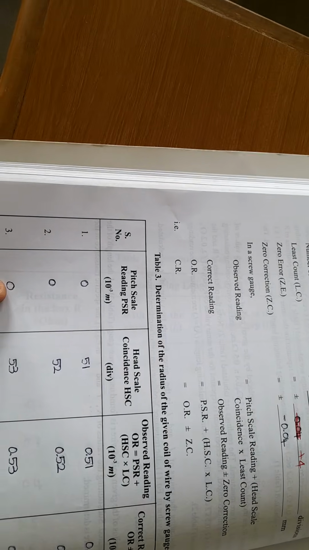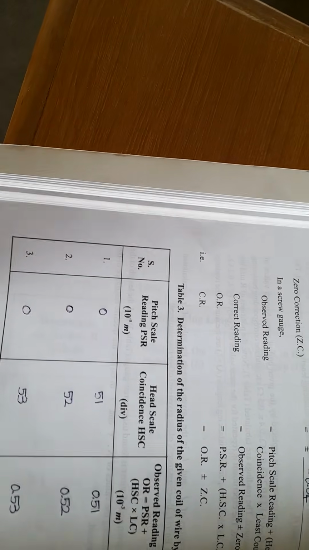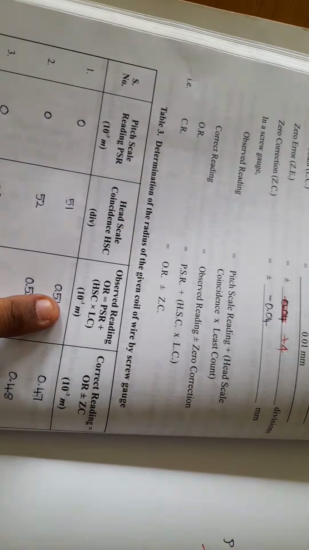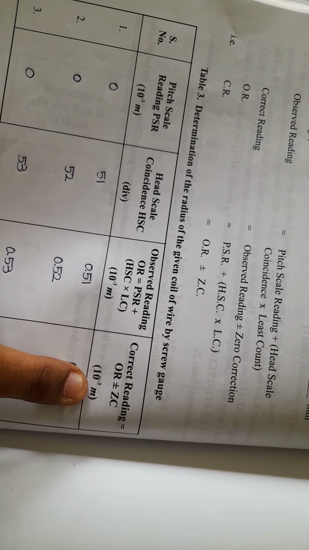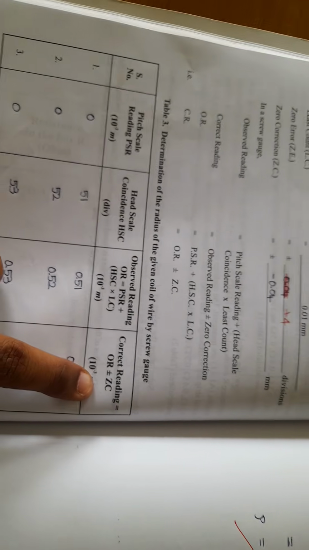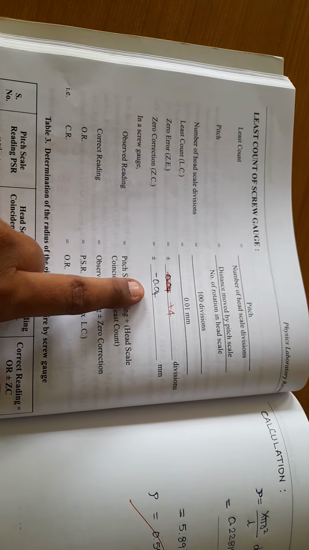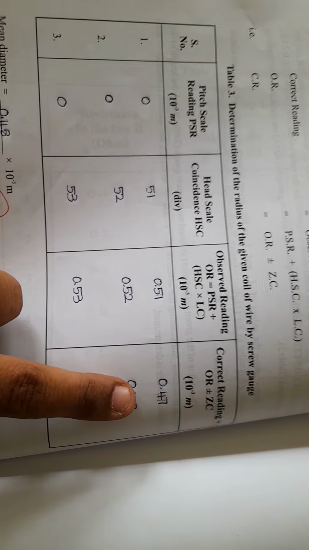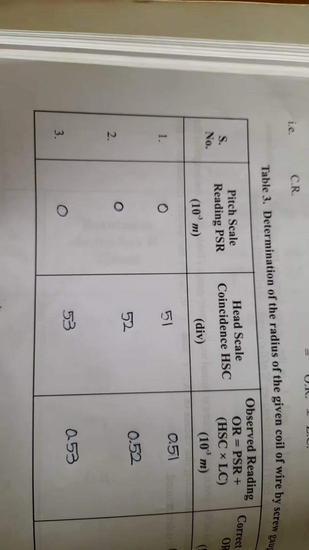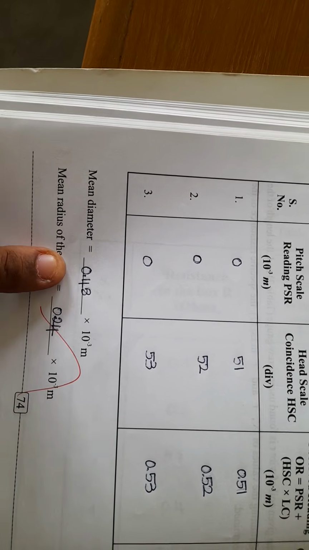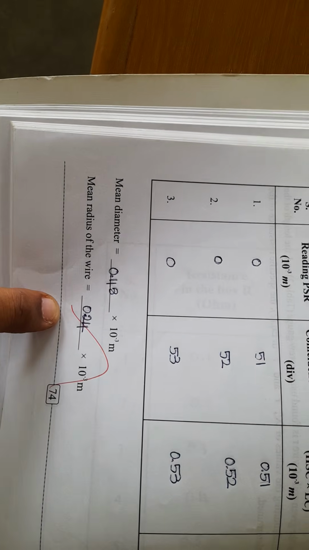Next, fix the given coil of wire in the screw gauge and observe the pitch scale reading and head scale reading, and these are all the formulas. For the observed reading, the formula is pitch scale reading plus HSR into LC, and for the correct reading, observed reading plus or minus zero correction. If the error is positive, the correction is negative, so we have to subtract this value from the observed reading for the correct reading calculation, and take the average. That average is the mean diameter. We need the radius, so just divide this value by 2 and you will get the radius of the given coil of wire. This is R.